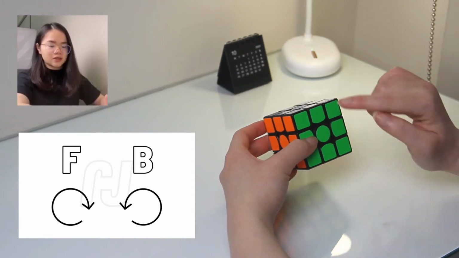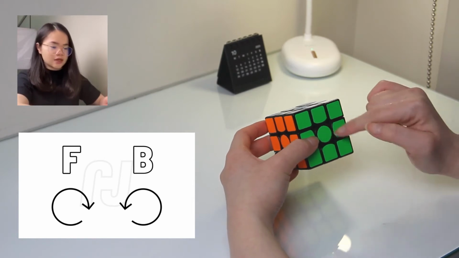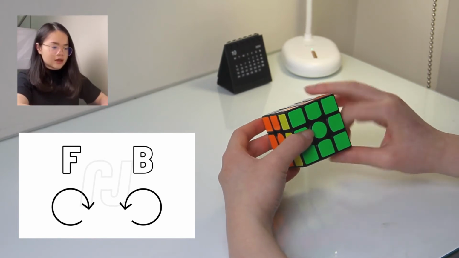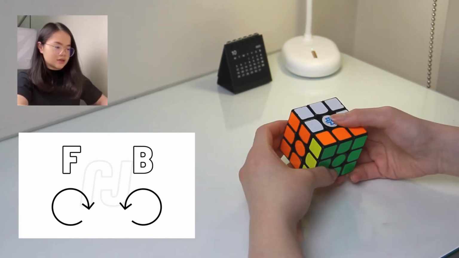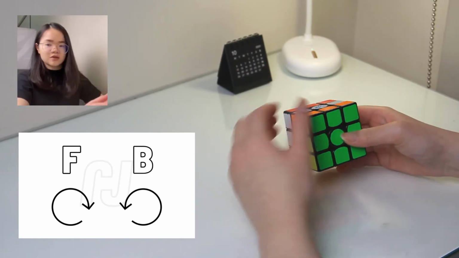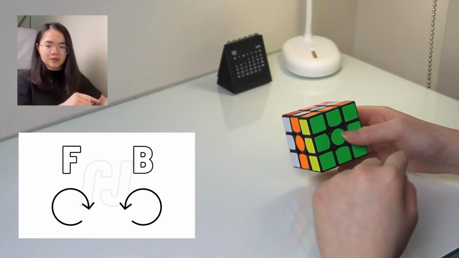F means turning the front layer clockwise like this. And B means turning the back layer clockwise like this. And once again, you can see that they go in the opposite direction.